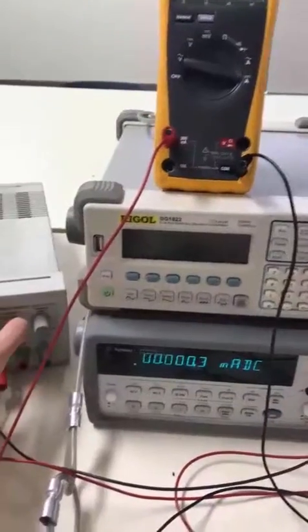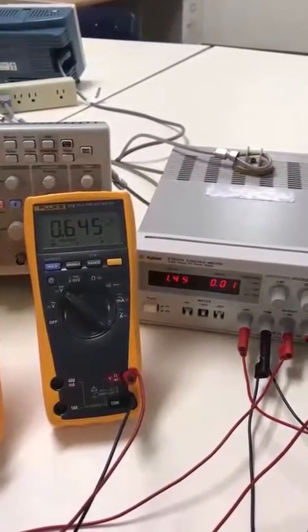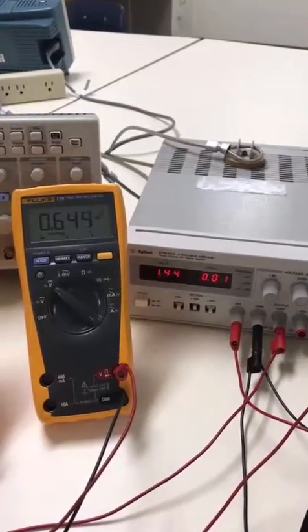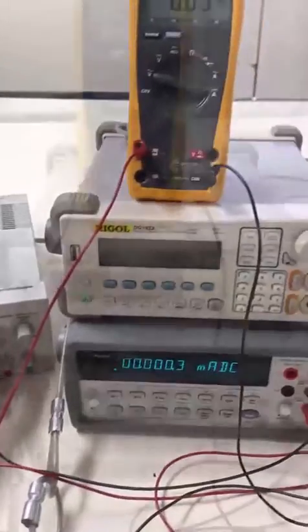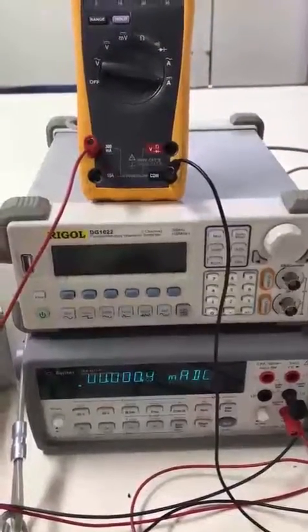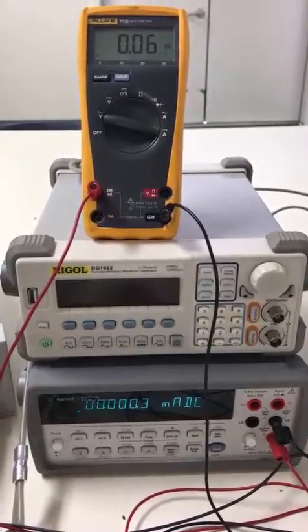So at base I have 0.6 volts. The PN junction is going to turn on right about here. So I have 0.2 microamps for IB. Let me increase it a little more.